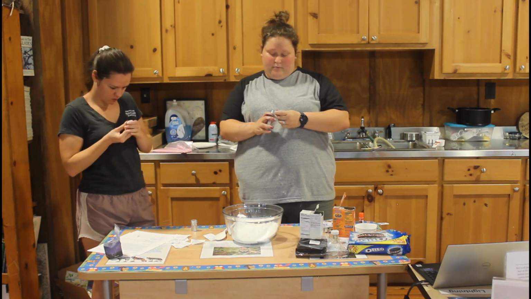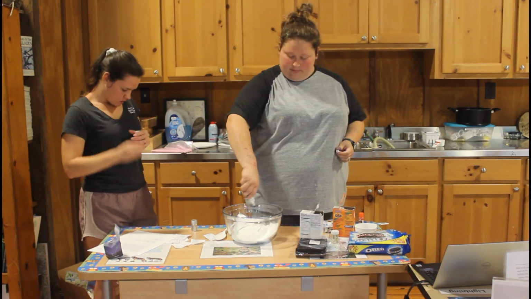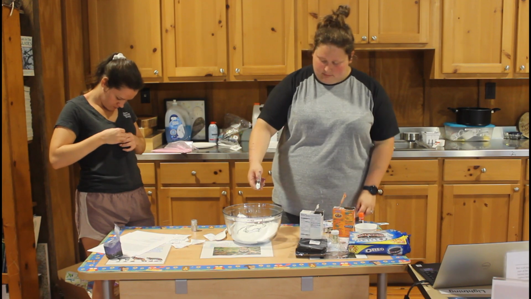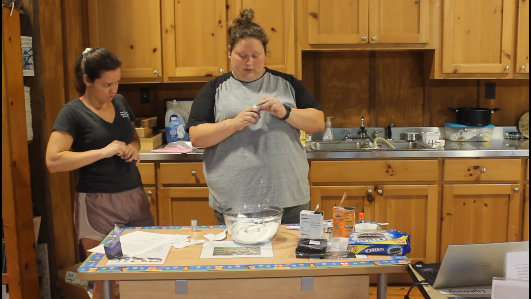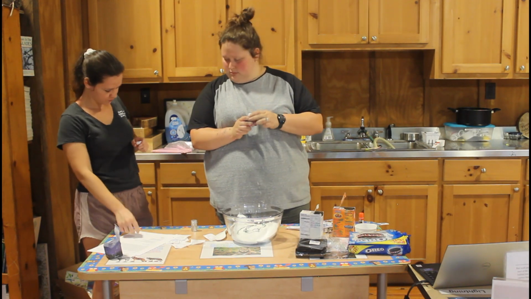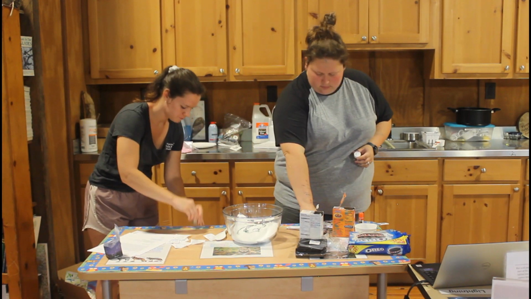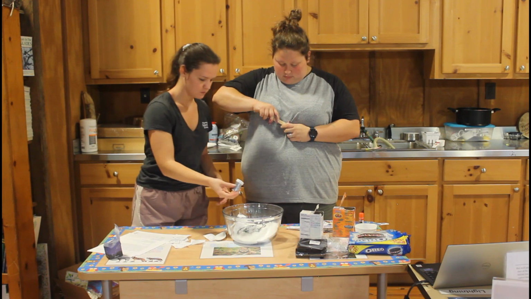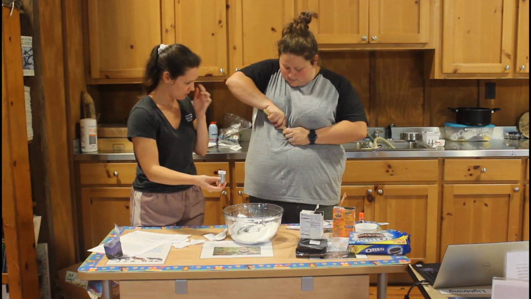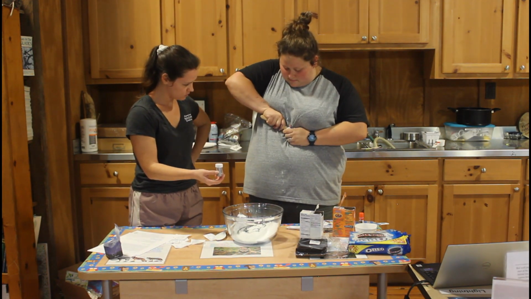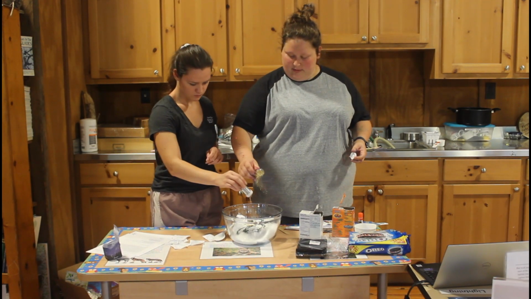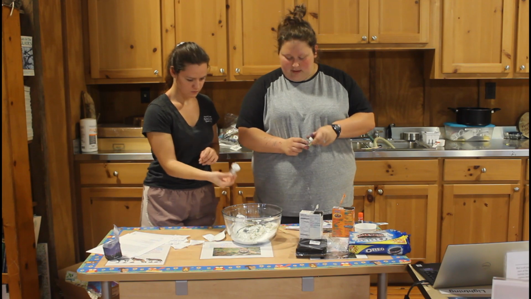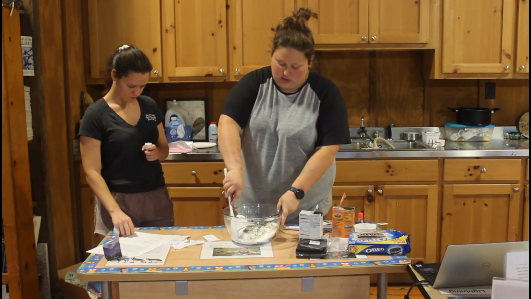So we're going to put a few drops in and then mix some more in. And then we're going to put in our silver and gold glitter. Add in a little bit of our gold and a little bit of our silver. And we're going to give it a nice stir.